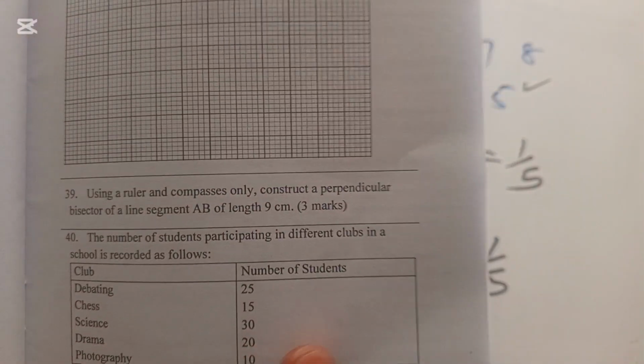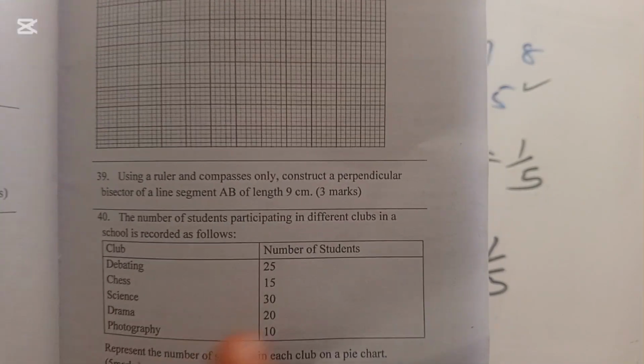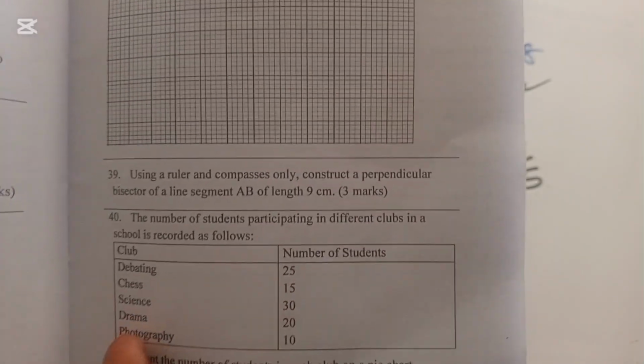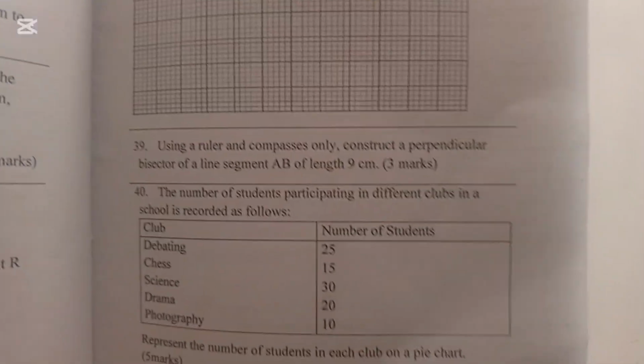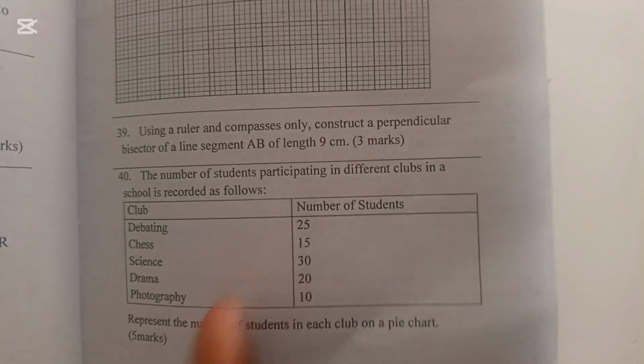Club and number of students. In the debating club, you have 25 students. Chess, you have 15 students. Science club, you have 30 students. Drama, you have 20 students. Photography, you have 10 students. The question asks that you represent this in a pie chart.